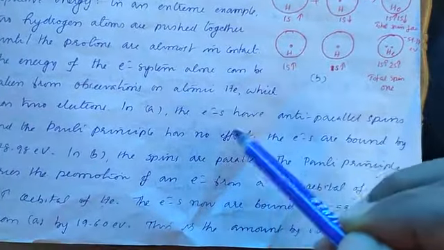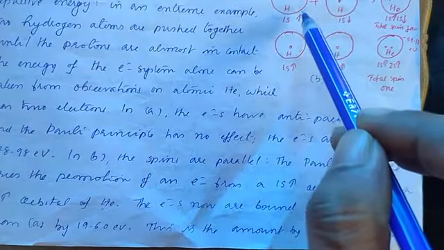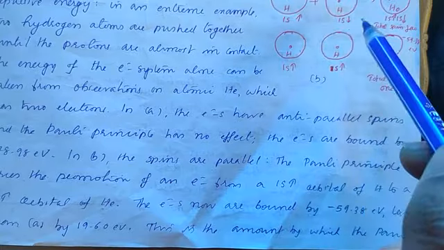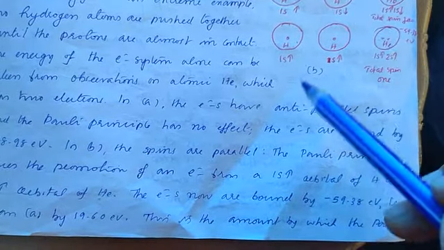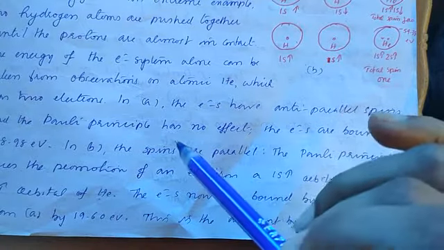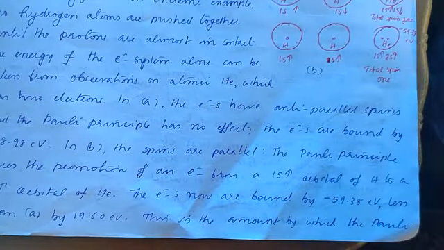In figure A, the electrons have anti-parallel spins. So this is 1s parallel and this is 1s anti-parallel. And so the Pauli's principle has no effect here.